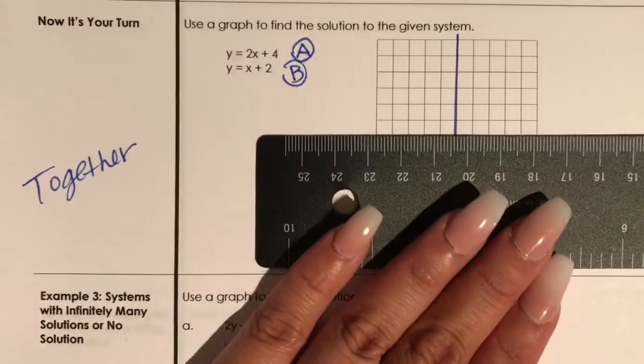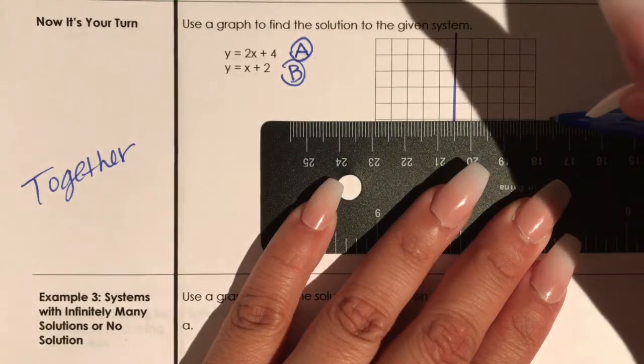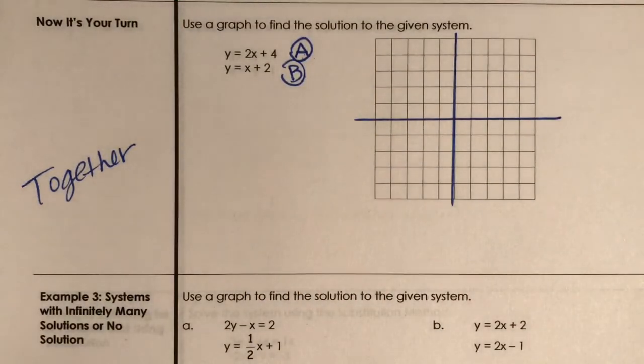I do not print these with axes because I do not know what quadrant you'll want to work in. For some reason, we're not always going to be working using all four quadrants.